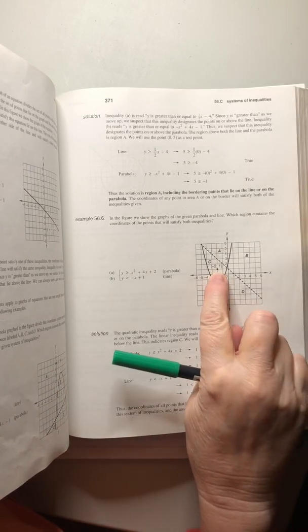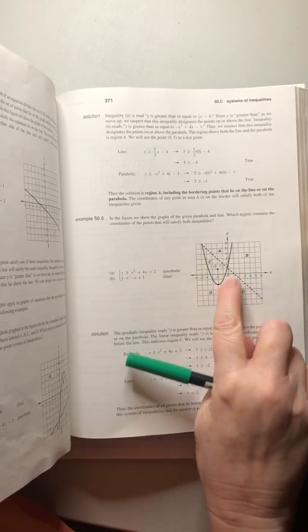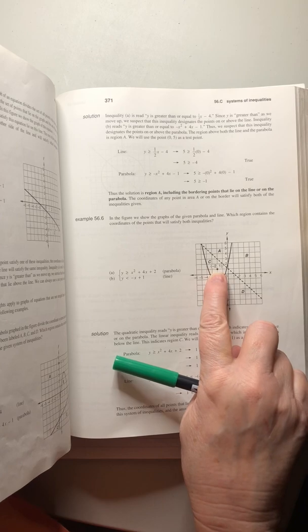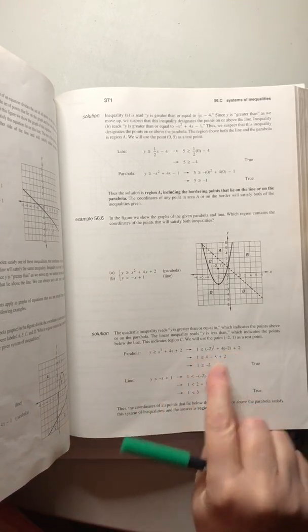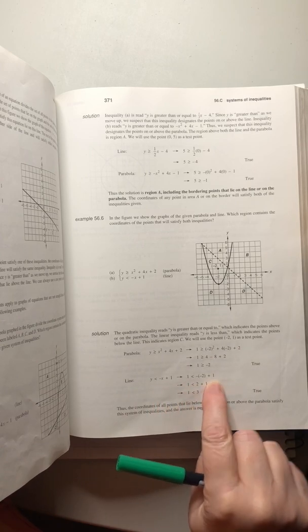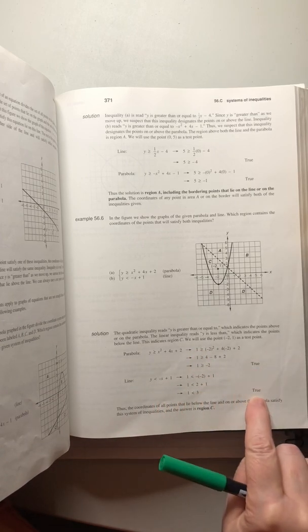We do the same thing. Once we have our instinct, we choose a point. And again, it can be any point in this area C. Just make sure that your point is clearly within. Don't choose something that's on the line. That's the only trick. Choose nice numbers, and then just like we did last time, run that point through both equations and make sure it comes out true.